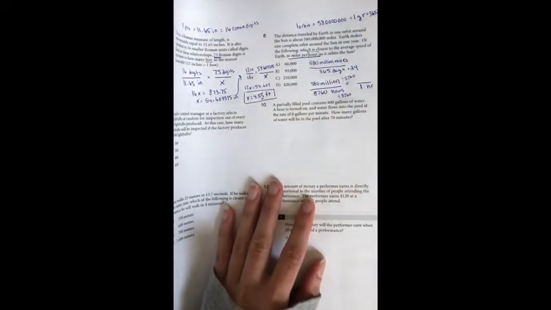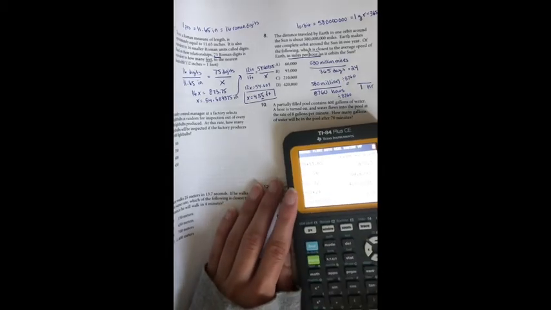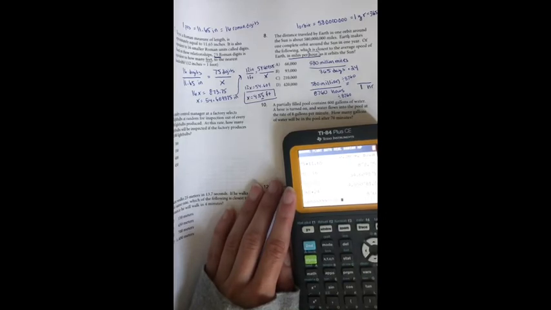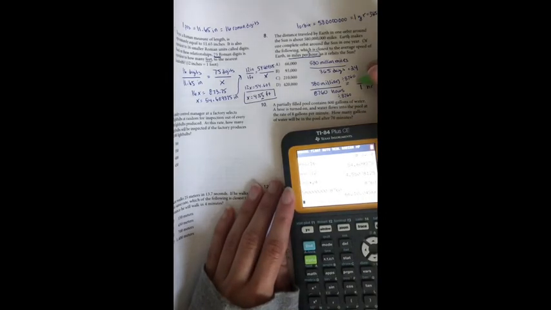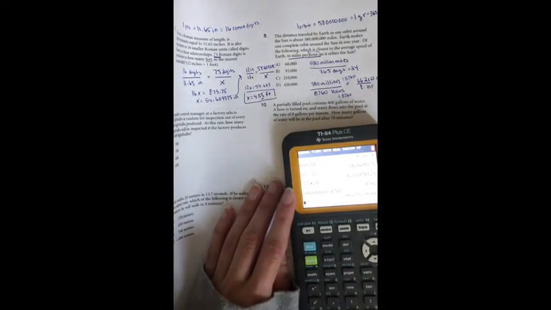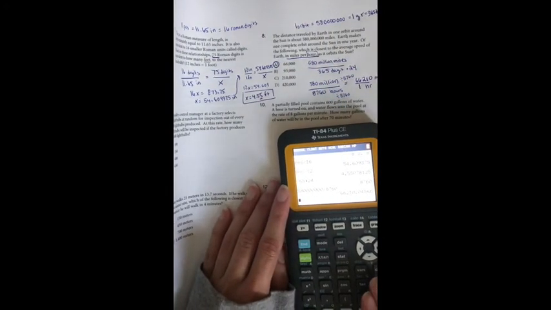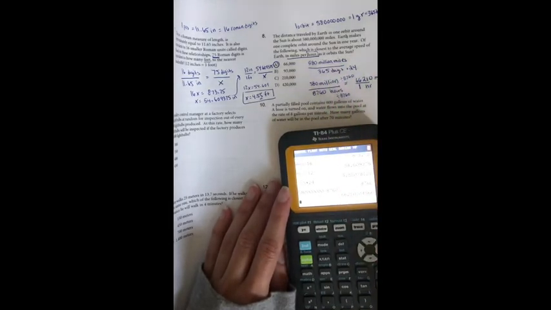And then 580 million, it's just an equivalent fraction. 580 million divided by 8,760 is 66,210 miles per hour. So that is A. So 580 million, and then divide by how many hours there are.